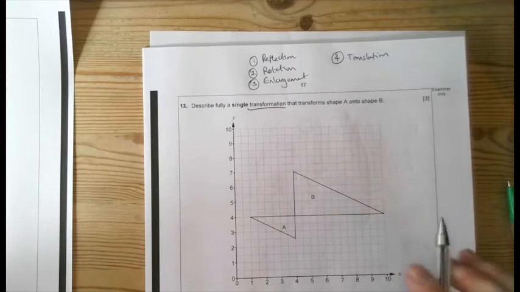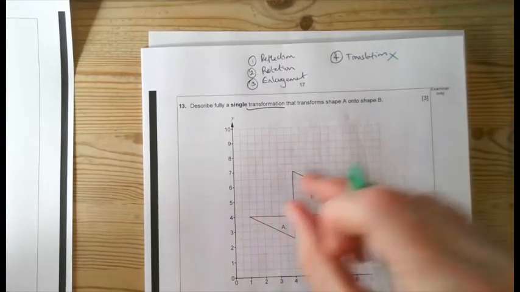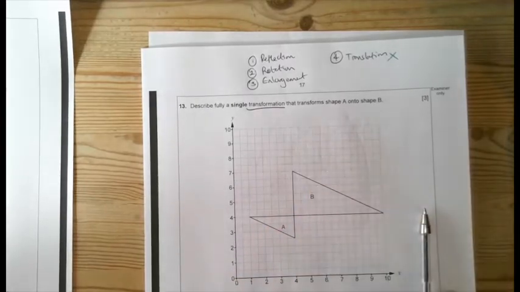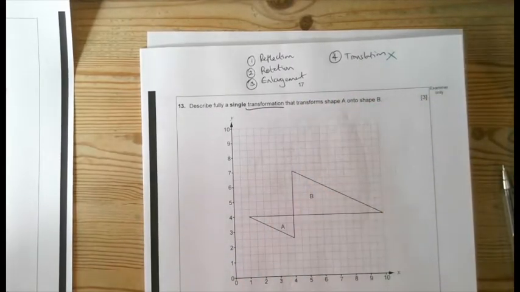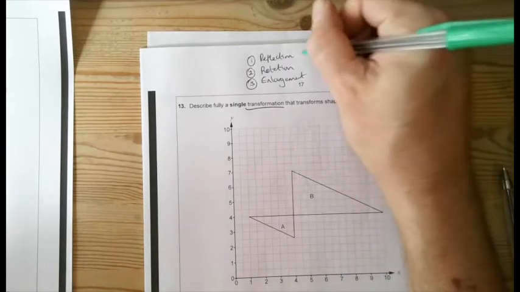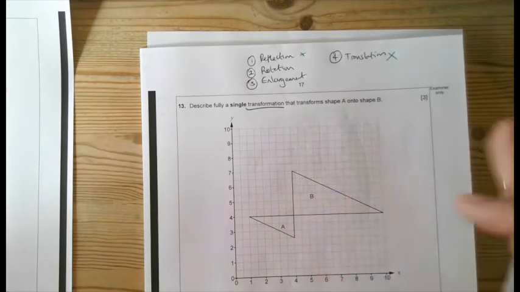Okay. Now I can immediately say it's not a translation. It doesn't look exactly the same. It doesn't look like I picked that up and dropped it there. It's completely changed. Is it a reflection? Well, it's not the same size, so it can't be a reflection. It does sort of look like it's looking back at itself, but it's got bigger, so it's not a reflection.